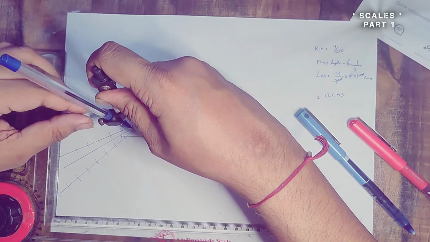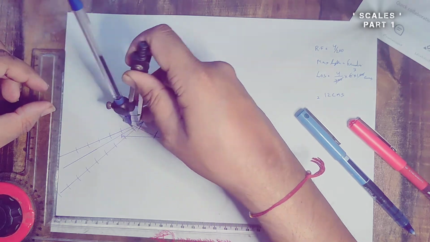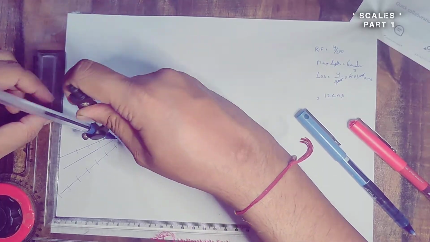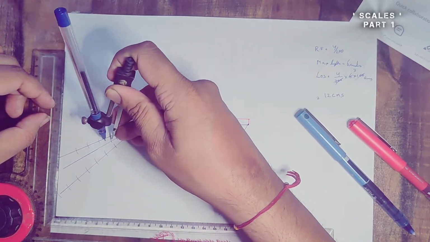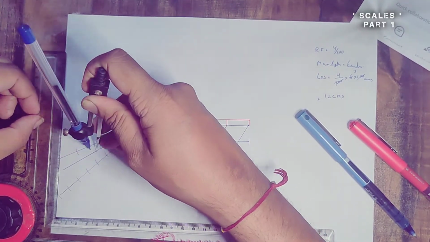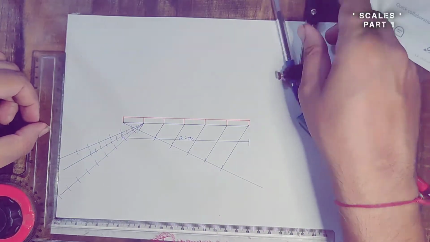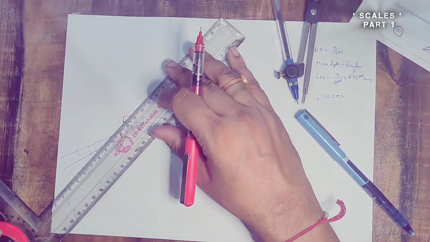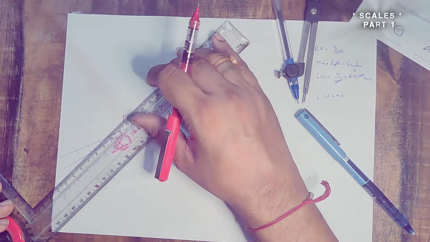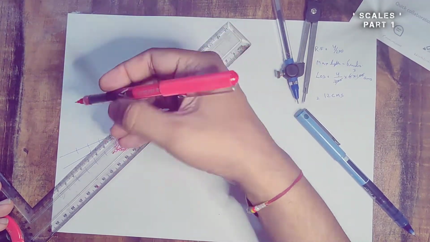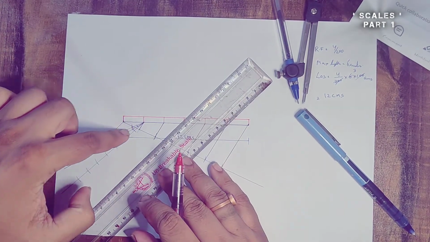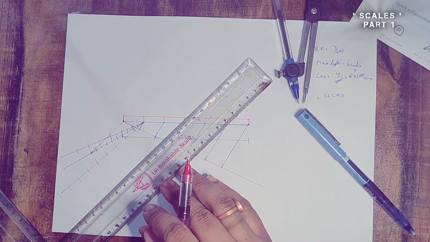When 1, 2, 3, 4 5 6 7 8, 9 10. So I had taken smaller divisions and then I had joined the last point with this point. We have taken this middle line for the division, so you have to keep that in mind.